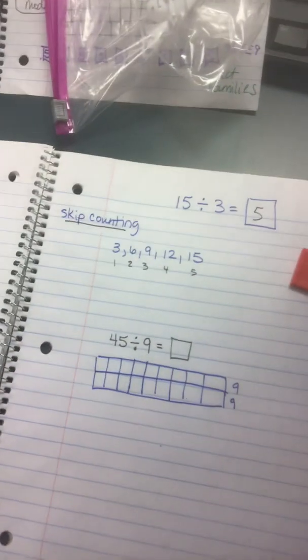Now, that might look like an array. So if I know the group has 9 in it, I'm going to draw a part of an array here. I'll show you in just a sec. 4, 5, 6, 7, 8, 9. Okay, so I quick drew part of an array.